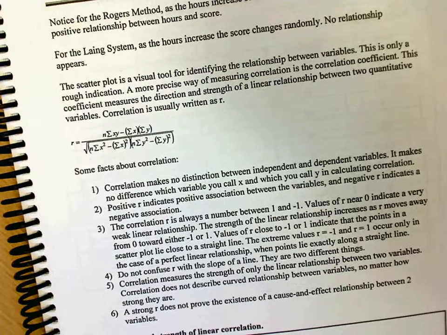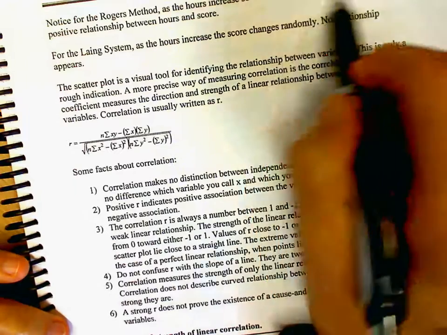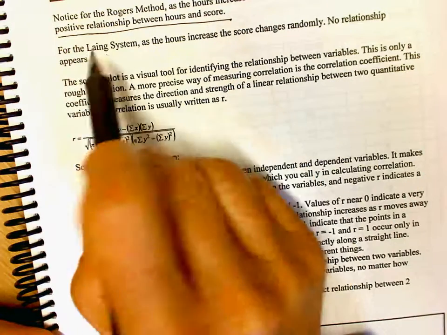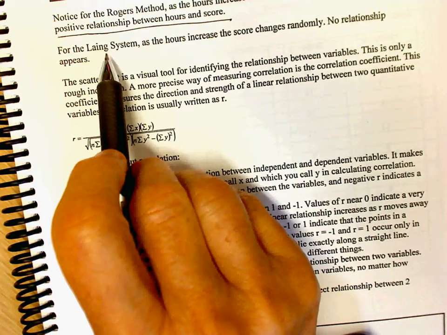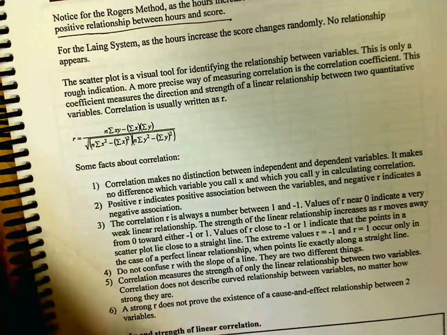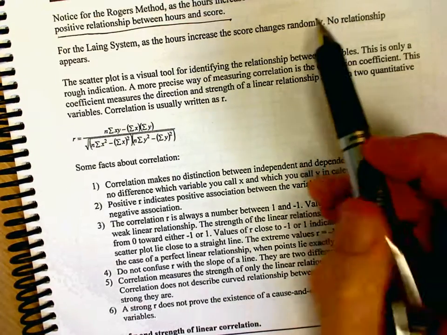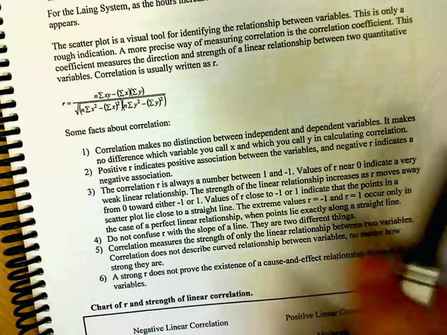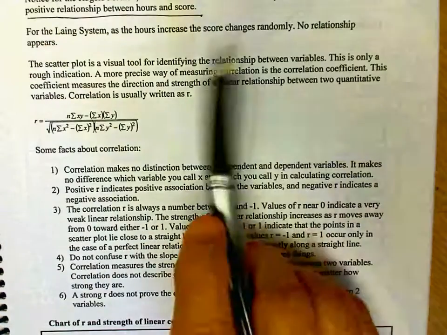Okay, notice for the Rogers method, as hours increase, so does the score. There appears to be a positive relationship between hours and score. For the Lang system, as hours increase, his score changes randomly. No relationship appears. So, the scatter plot is a visual tool for identifying the relationship between variables.